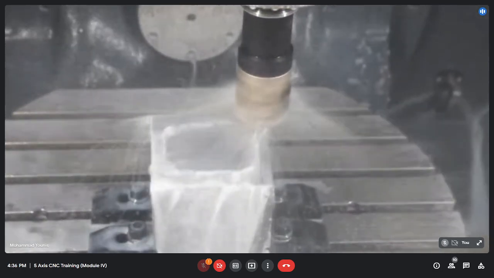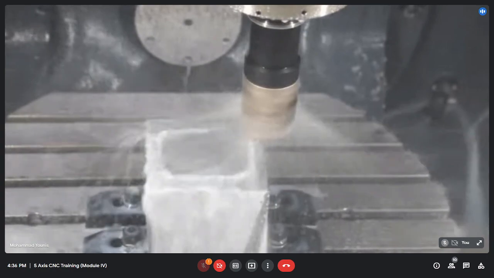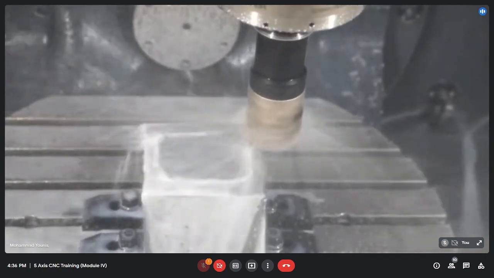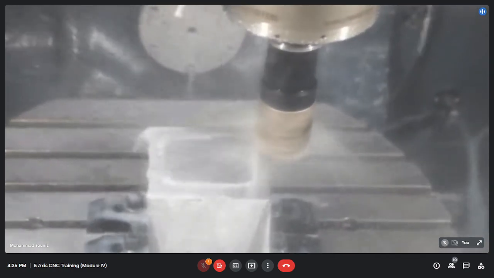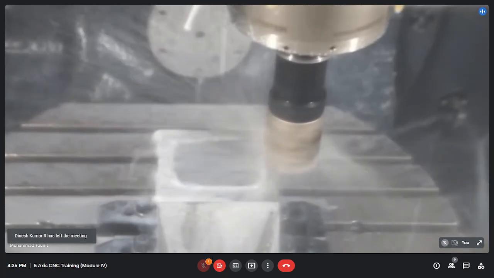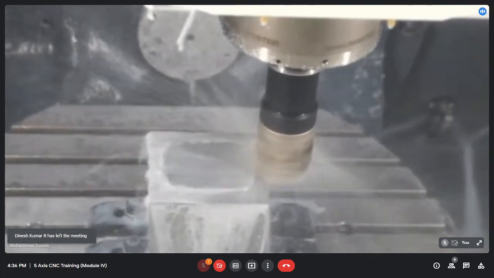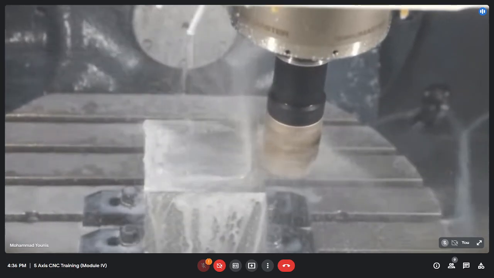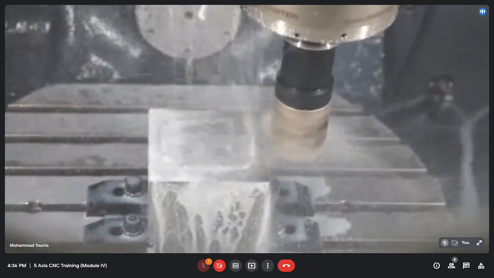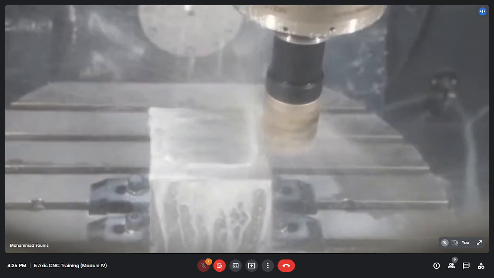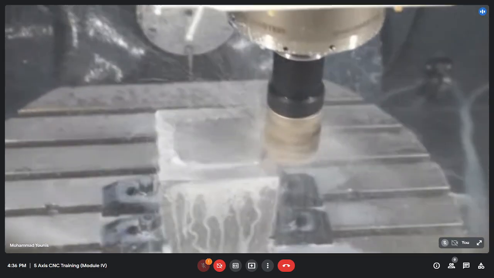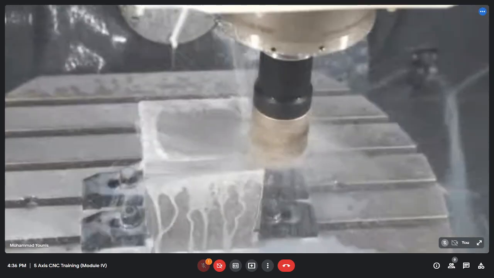The simulation is very helpful to avoid accidents and to check whether our program is correct or not. The machine will provide exactly the same feeds, RPM, and movements of the spindle that were shown in the simulation.